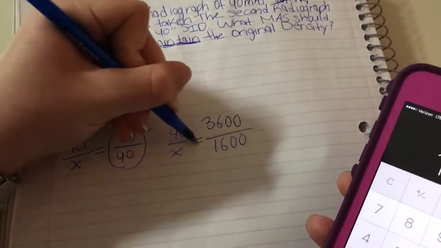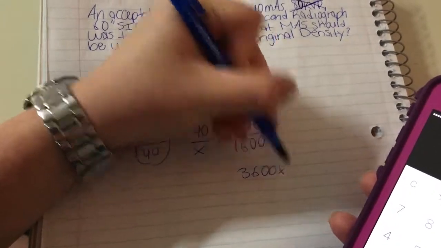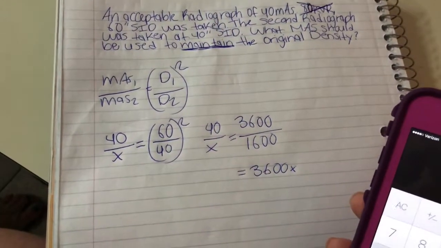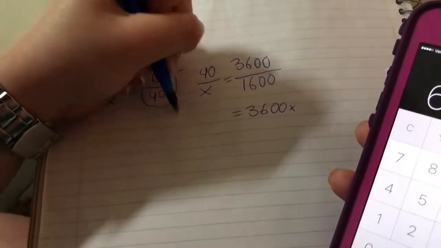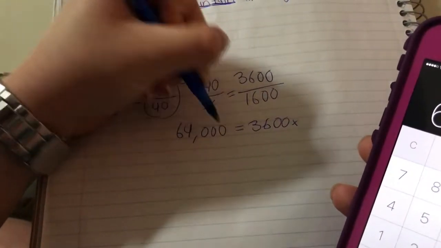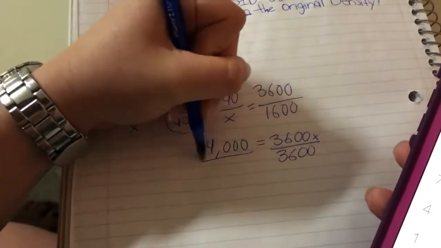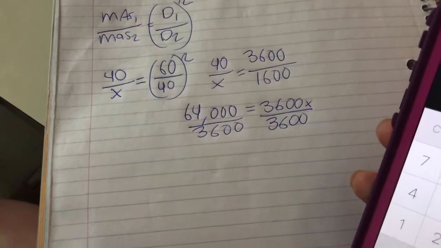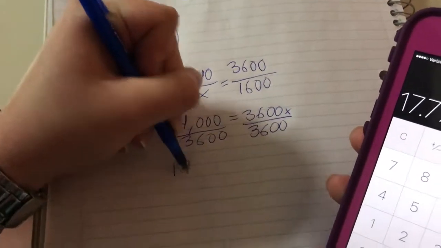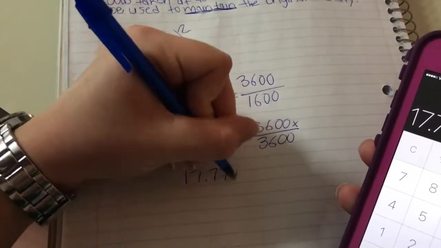40 over X. Now we cross multiply. 3,600X equals 40 times 1,600, 64,000. And now we have to divide by 3,600. And our new MAS2 is 17.77.